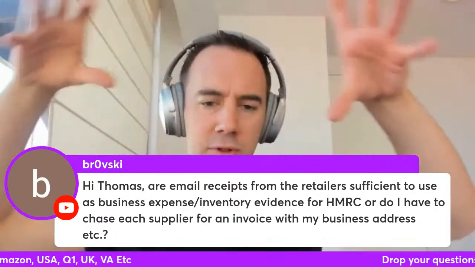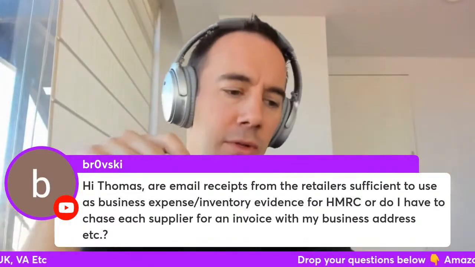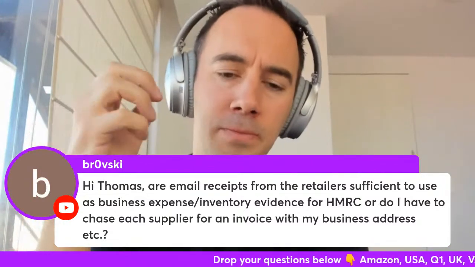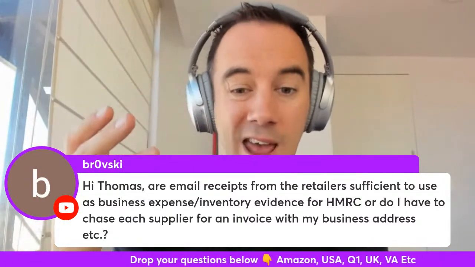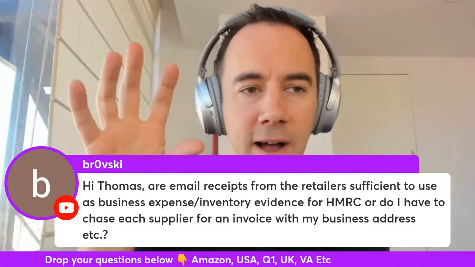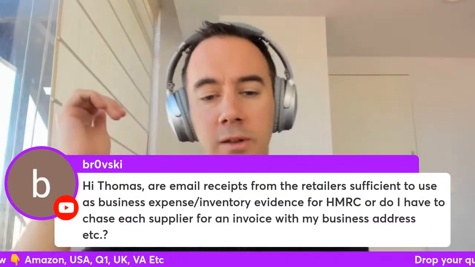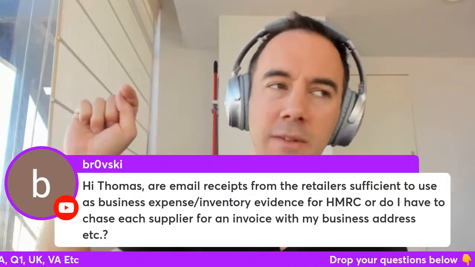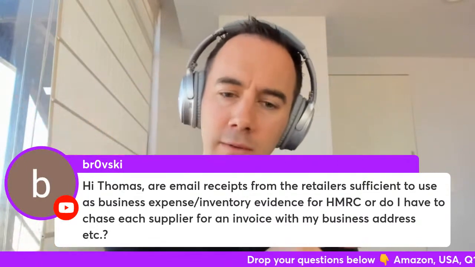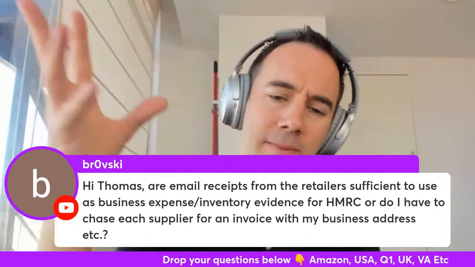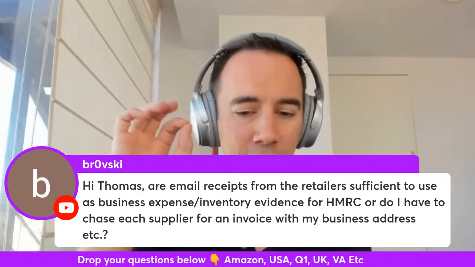look at all your transactions. Say for example you've got 100 transactions in a month. First of all, get the top 10%, or 10 high value ones. Make sure you're chasing those invoices. If you've got like £20, £30 and £1,000, you want the £1,000 one. If they're going to audit you, they'll look at the £1,000 one over the £20 one. So number one, the top 10% of the highest value transactions, get those invoices.